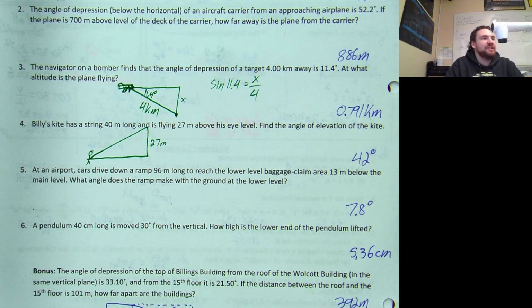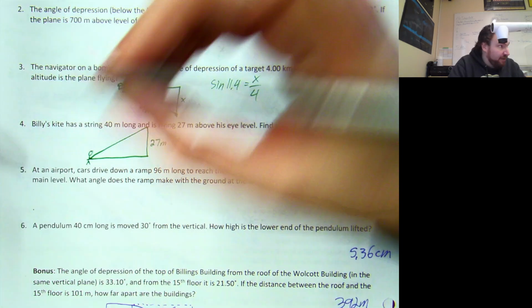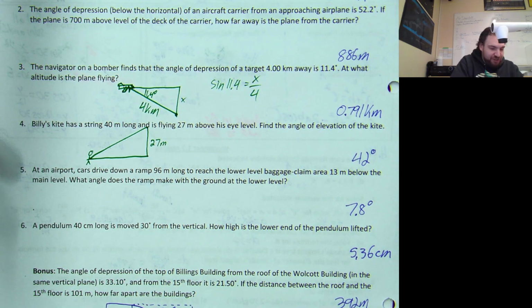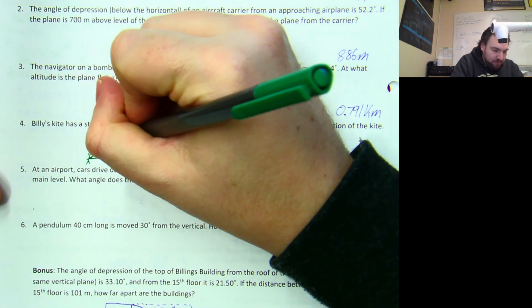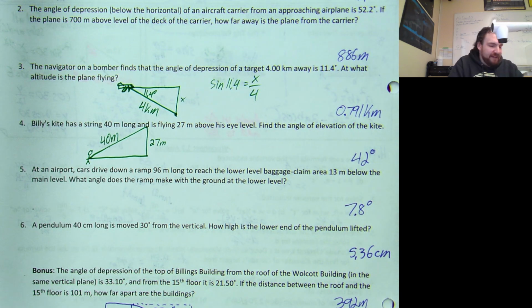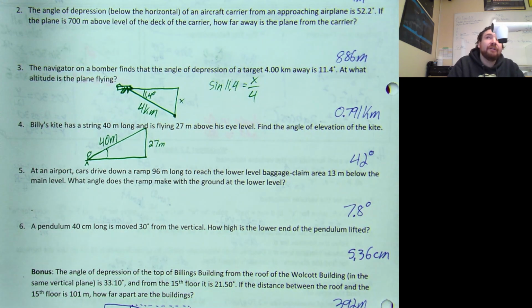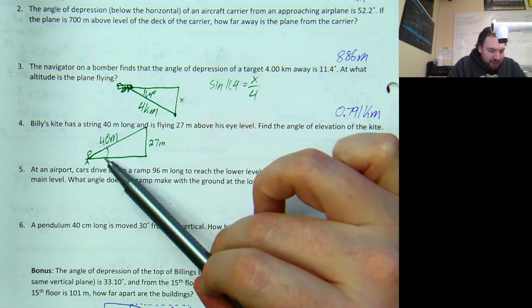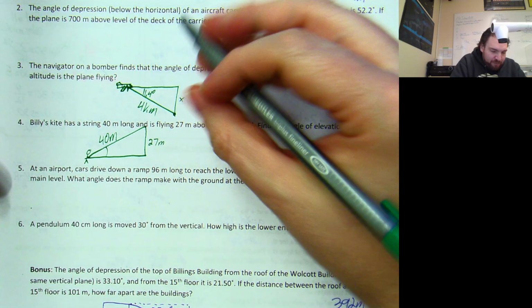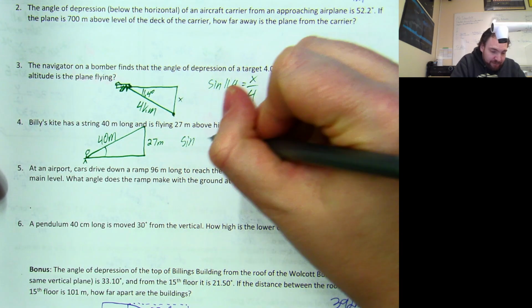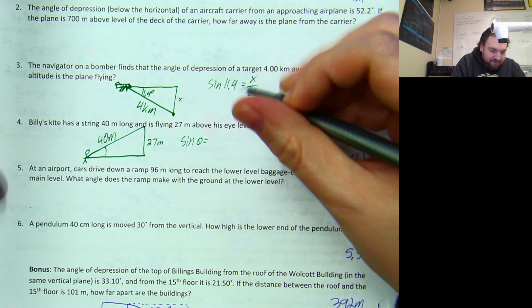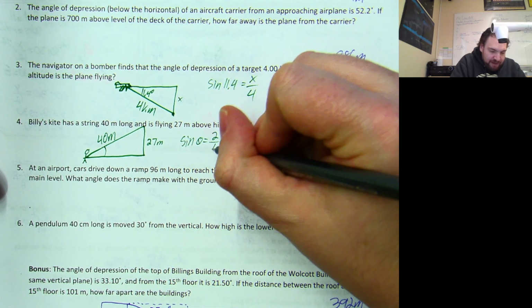So what length is the string on the triangle? Or what side of the triangle is the length of the string? I'll ask it that way. Yes, the hypotenuse. I saw someone gesture. And I want the angle of elevation, which is that angle right there. So I've got an opposite and I've got a hypotenuse, so I'm going to use sine. Sine of the angle I'm looking for is equal to the opposite over the hypotenuse.